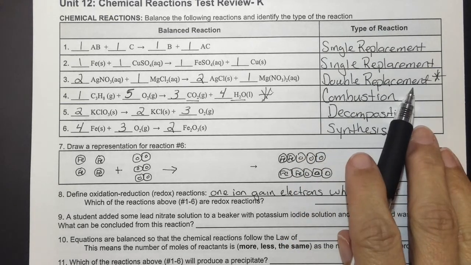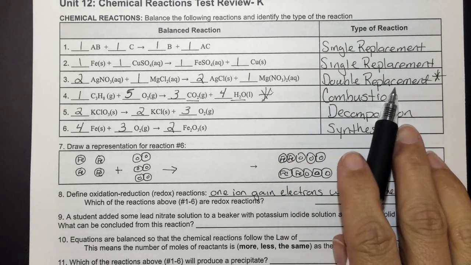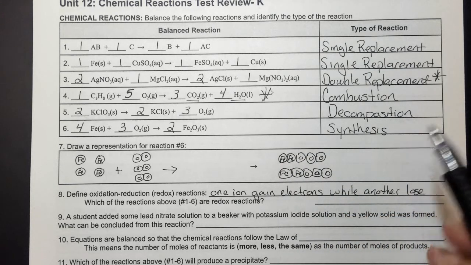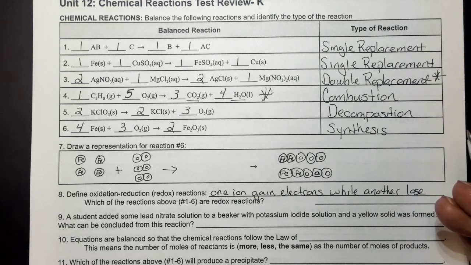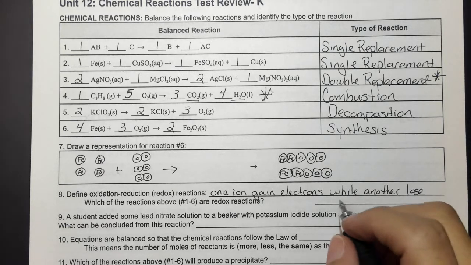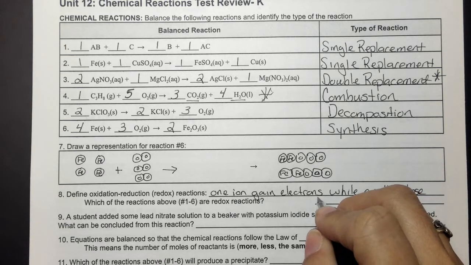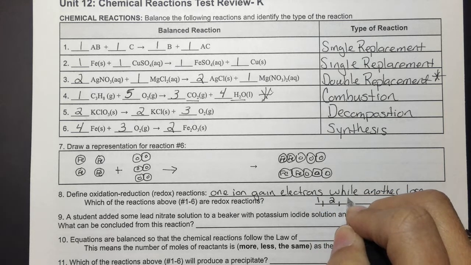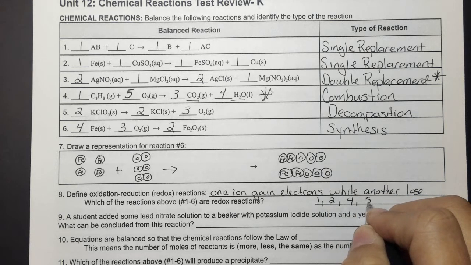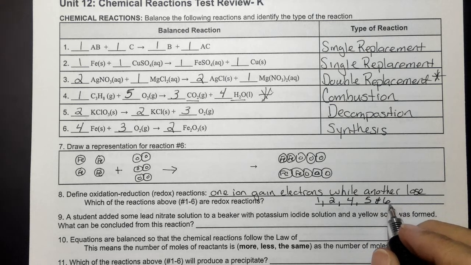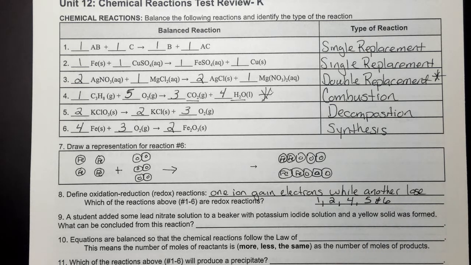Double replacement's the only reaction where nothing is oxidized, nothing is reduced. If you look at all of the other examples, in each one of them you've got something that at some point is 0 and has no charge, and on the other side it has a different charge. So the second part of 8, example 1, 2, 4, 5, and 6 are considered redox reactions.